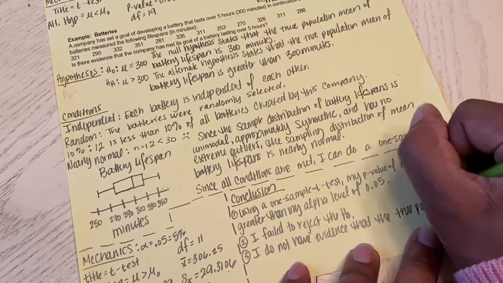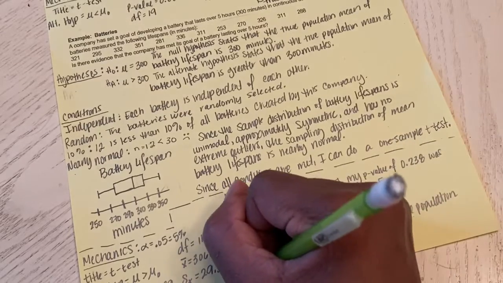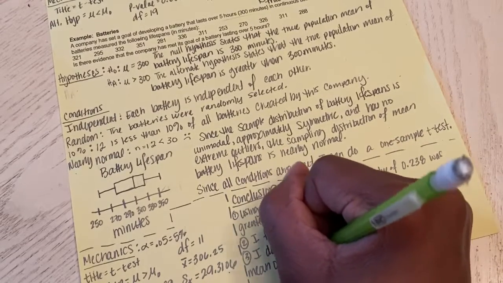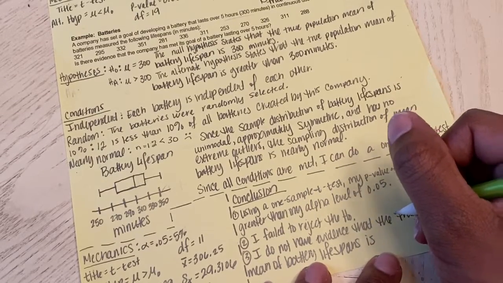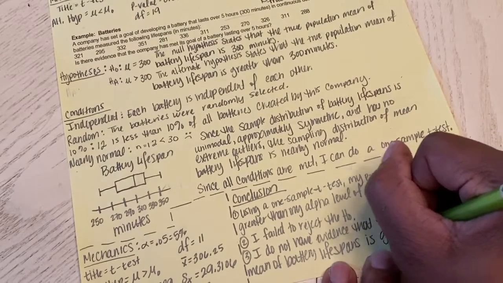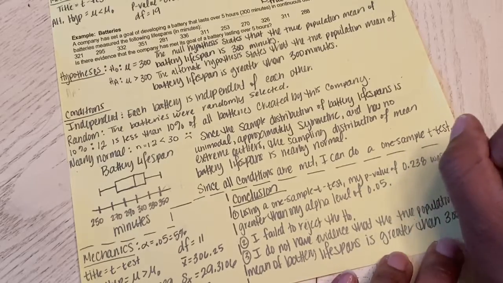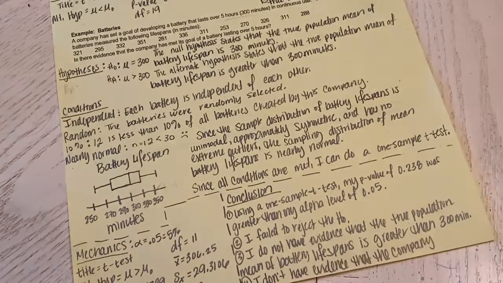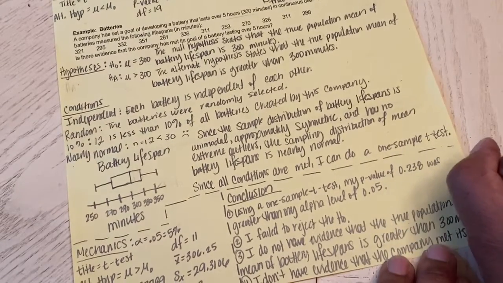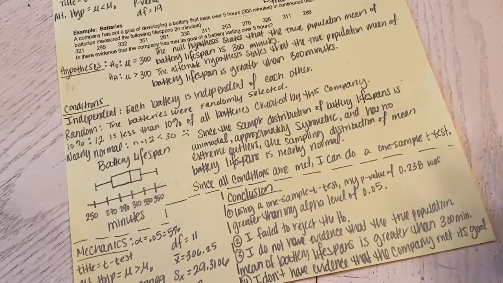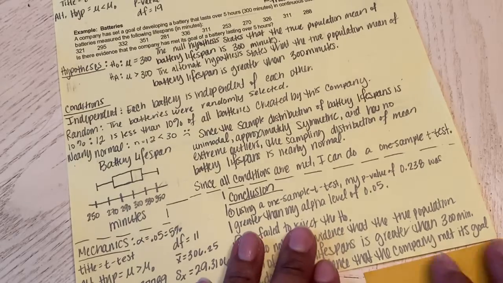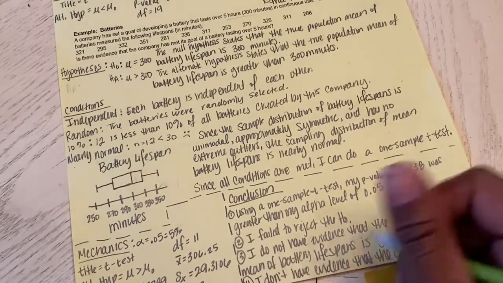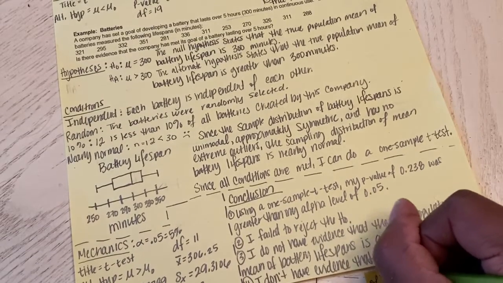And as I was stating earlier, because we failed to reject the H-naught, we do not have evidence of the Ha. So we do not have evidence that the true population mean of battery lifespans is greater than 300 minutes, which means we do not have evidence that the company met the goal of a battery lasting over 500 hours. Oh my God, 5 hours. Sorry.